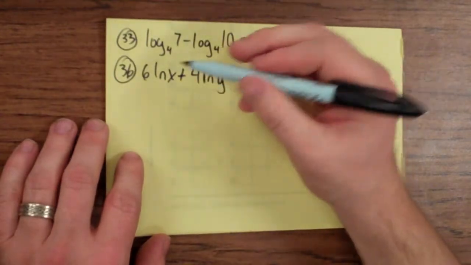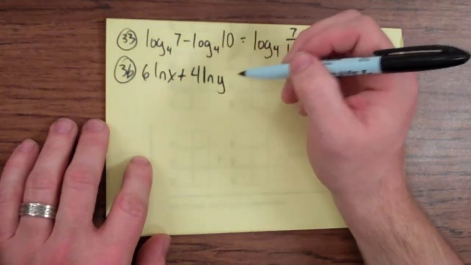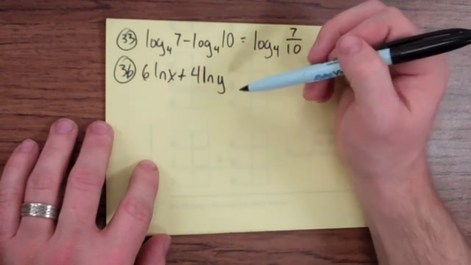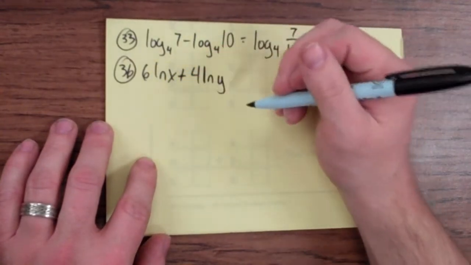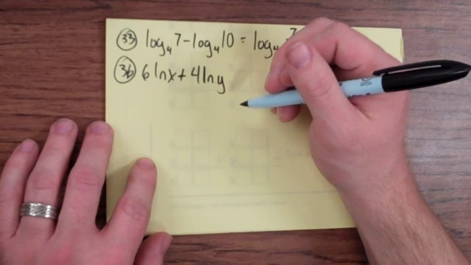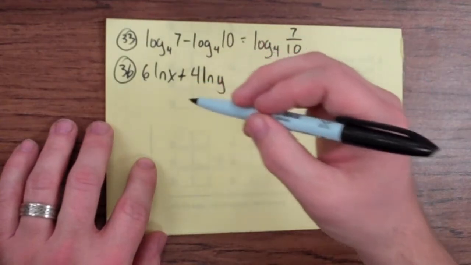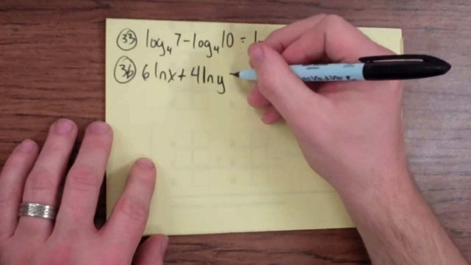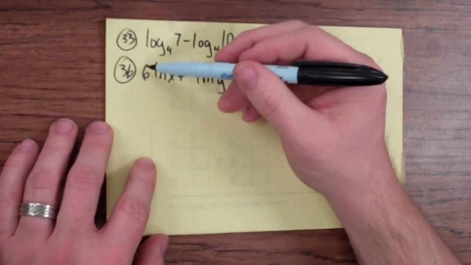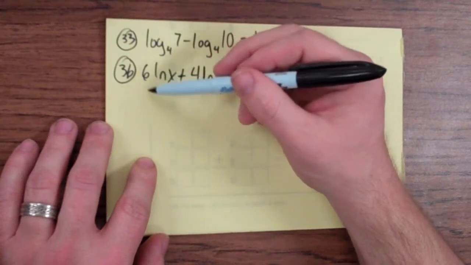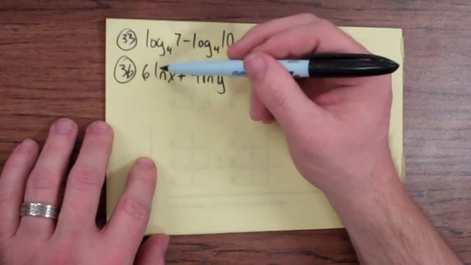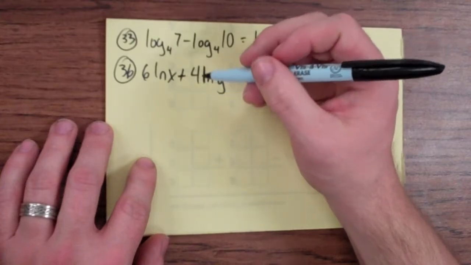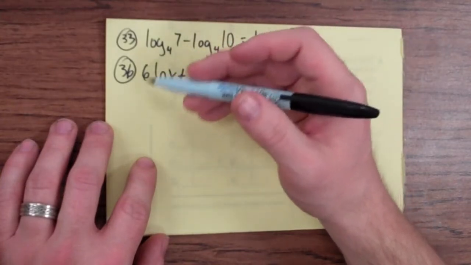But that's not what this is. This is 6 times the natural log of x plus 4 times the natural log of y, and nowhere in the product property do you see numbers being multiplied by the natural log, or whatever base of the log you're using. So we need to make it look like that. So to make it look like that, what do you think we're going to do? Well, we see the property that has multiplication in front of the natural log, the power property.